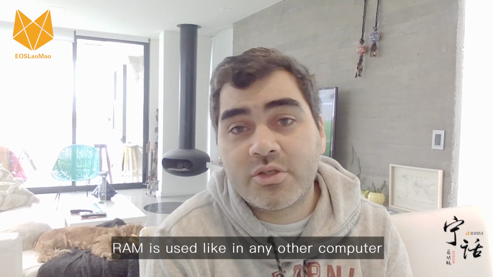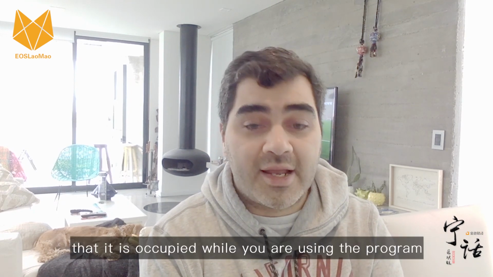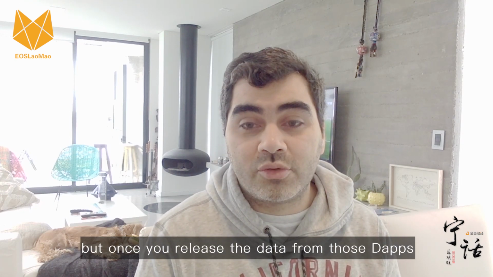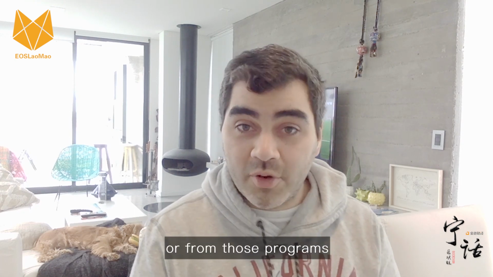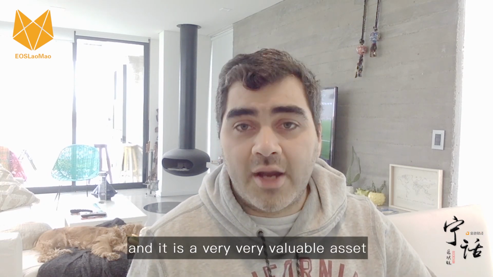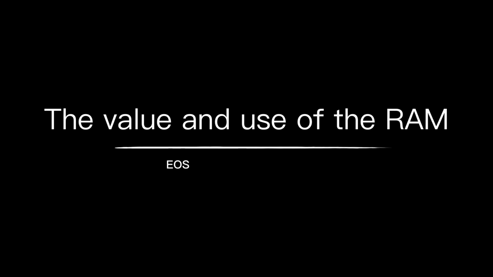In this sense, RAM is used like in any other computer, that it is occupied while you're using the program, but once you release the data from those dApps or from those programs, then you can have your RAM back. So this is RAM, you can buy and sell it on the EOS blockchain, and it is a very, very valuable asset.